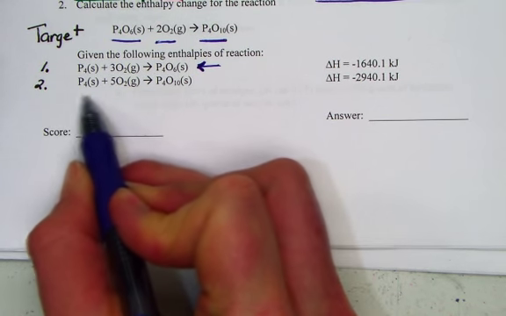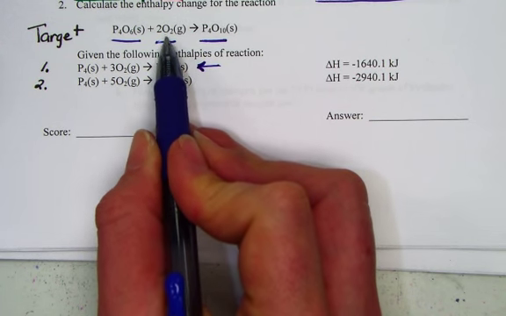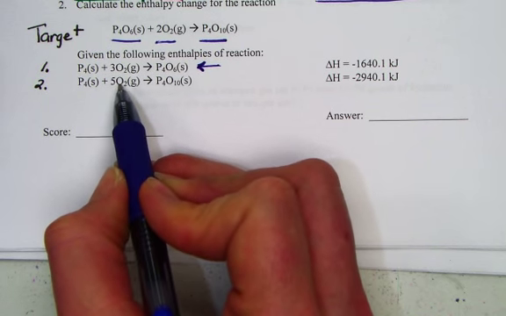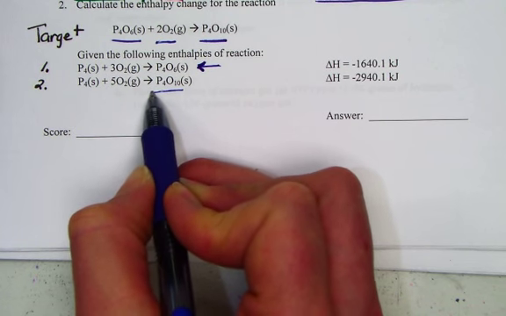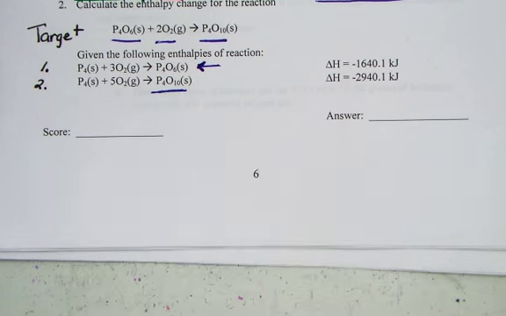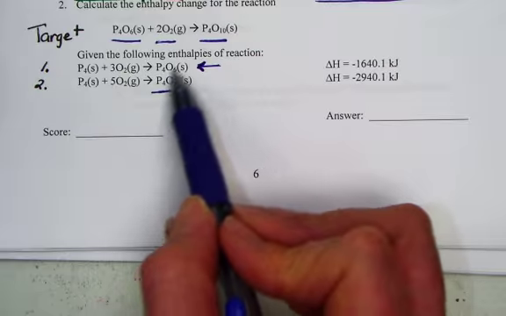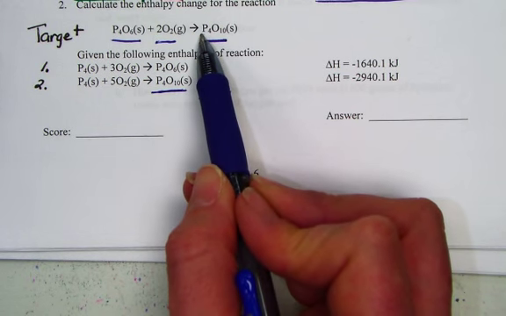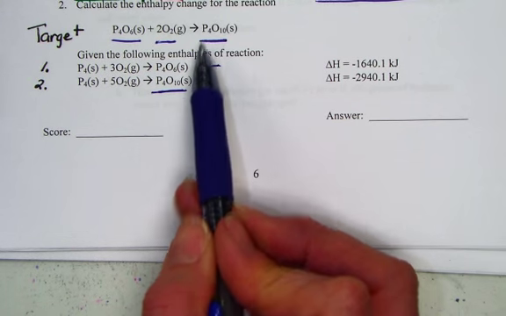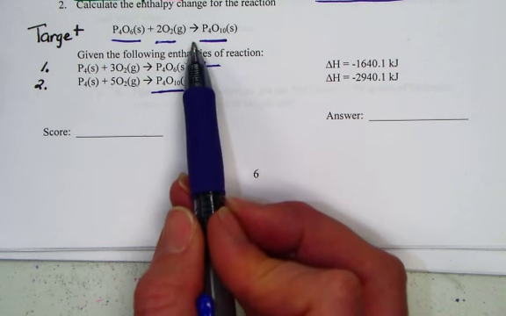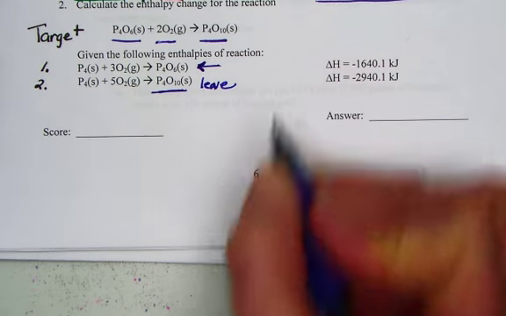P4O10 appears as a product in the second equation. Again, I'm going to ignore the O2 because it's not in a unique place. The P4O10 is unique. It's uniquely placed as a product in the second elementary reaction. Here's what I like about that. I have the correct number of units. In my target, I need to produce 1 unit of P4O10, and the target equation has just 1, so does the elementary reaction. And it's on the correct side of the arrow. That tells me I should leave this alone.